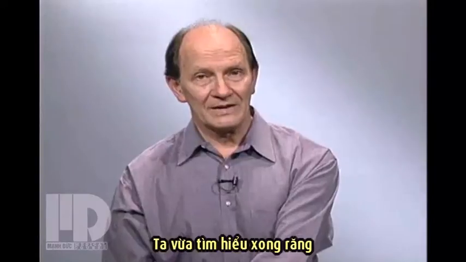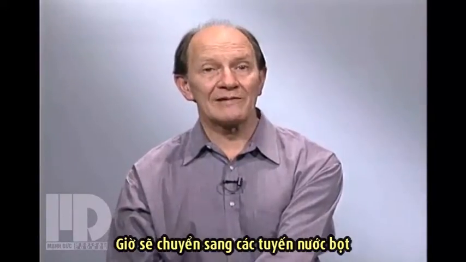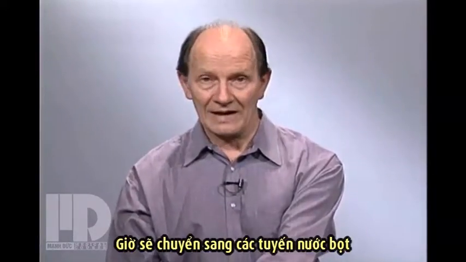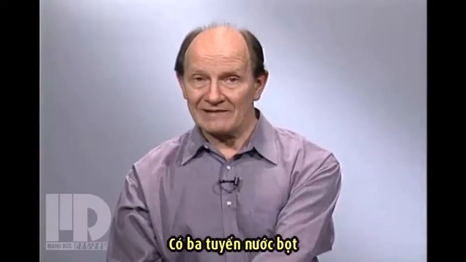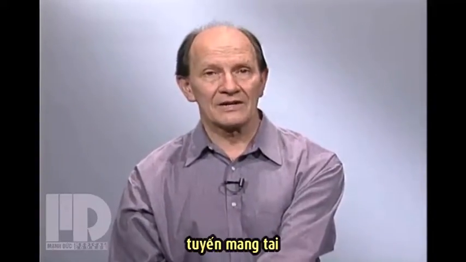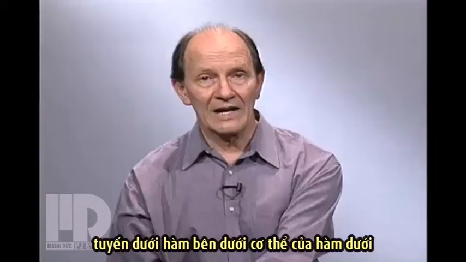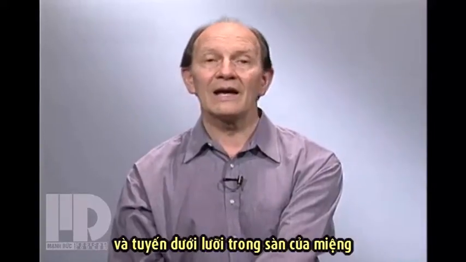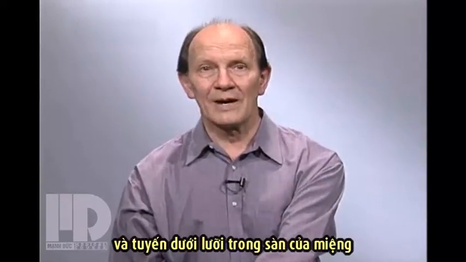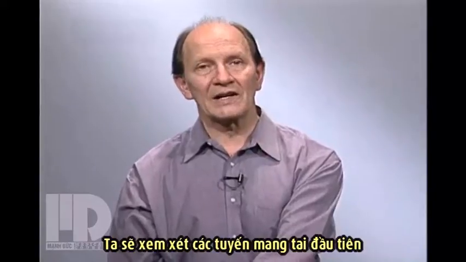Now that we've looked at the teeth, we'll move on to look at the glands that produce saliva, the salivary glands. There are three salivary glands: the parotid gland on the side of the face, the submandibular gland beneath the body of the mandible, and the sublingual gland in the floor of the mouth. We'll look at the parotid gland first.